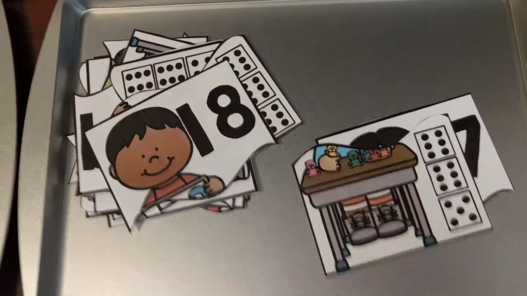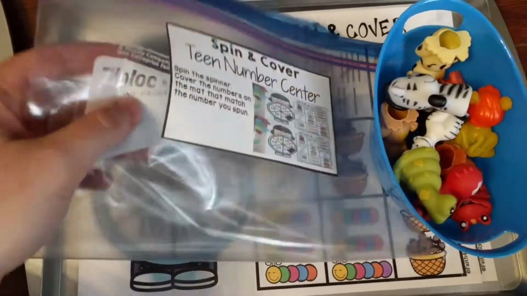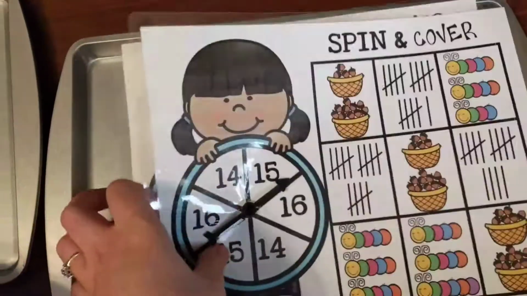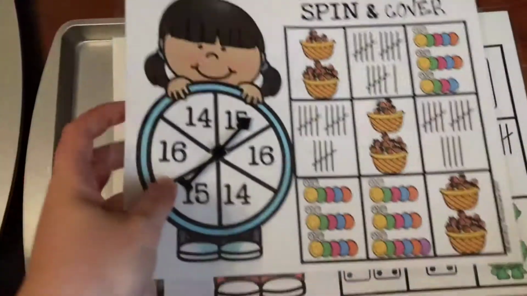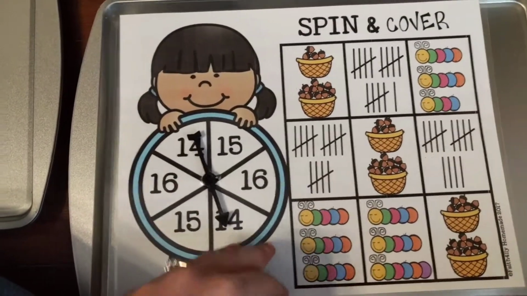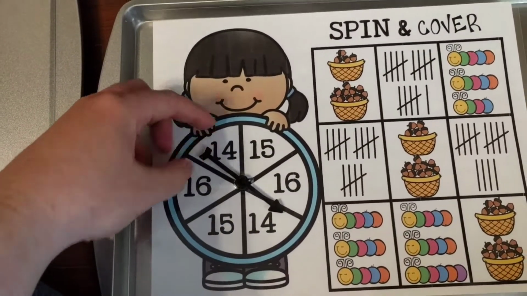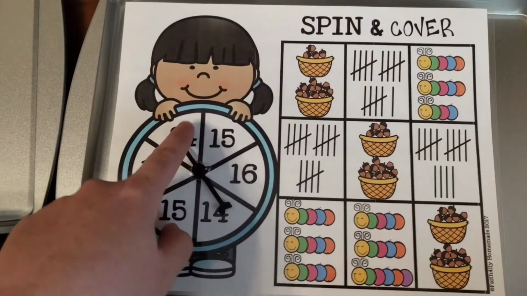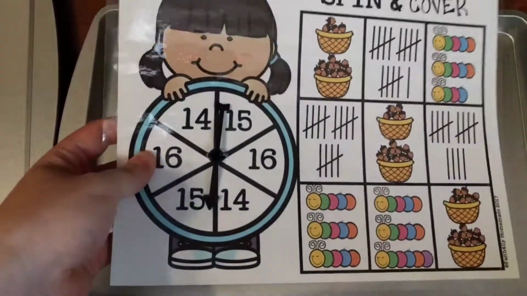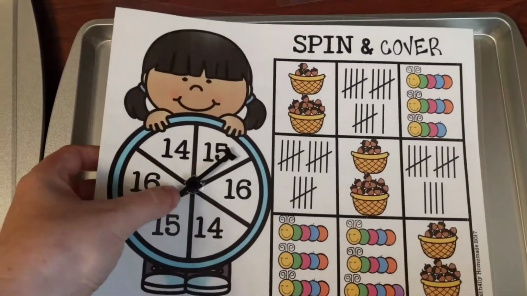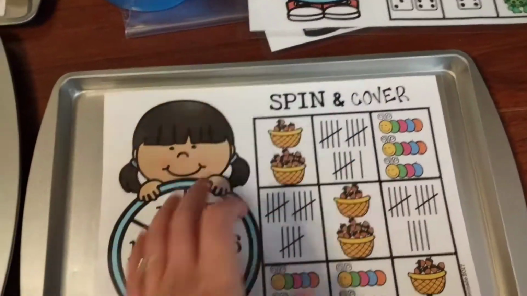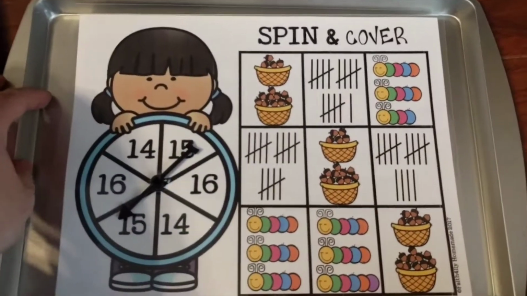So that's that one. The next activity center is a spin and cover. So it comes with 3 different spinning mats. Now what I did this time to make my spinner is I had some spinners from a game we bought, and they come apart and then they go back together. So I decided to just reuse this spinner. If he's using this spin and cover mat, we'll put the spinner on this one, and when he's using this one, we'll put it on here, and so on, because it can come on and off. So I just figured we'd reuse this one.